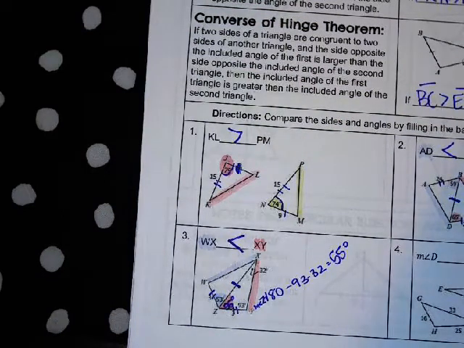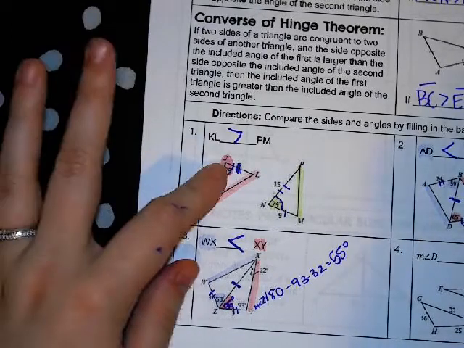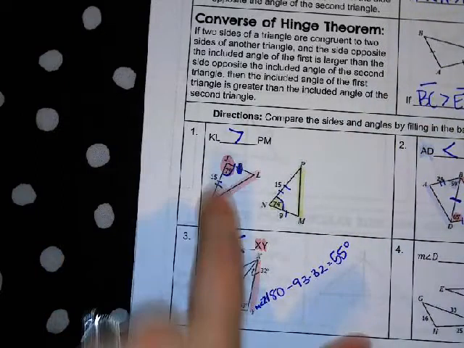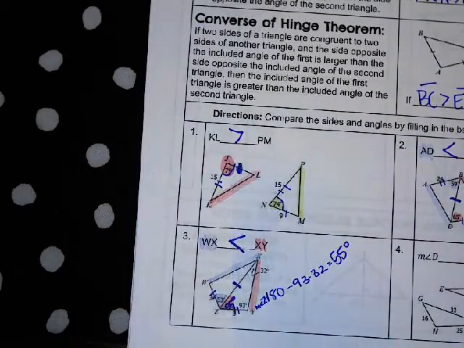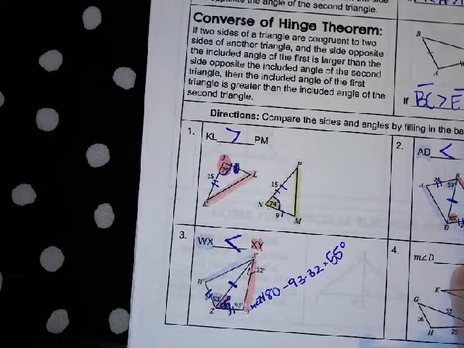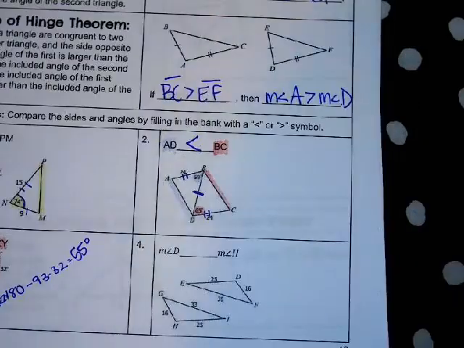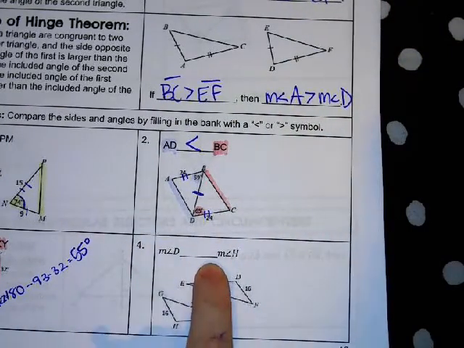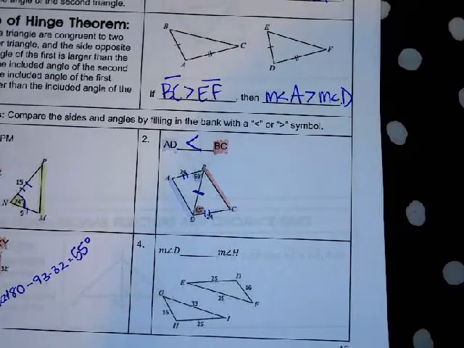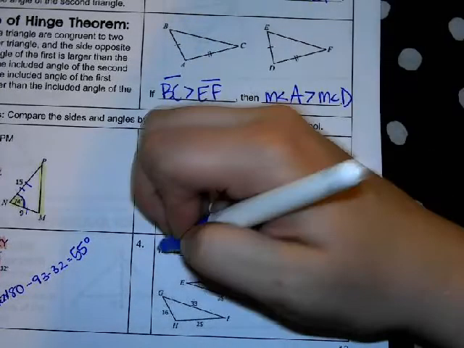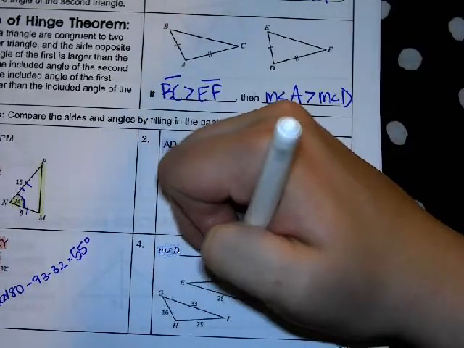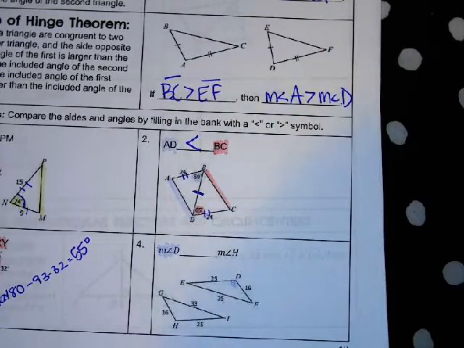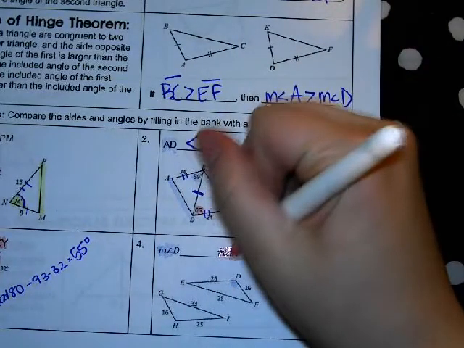Okay, let's try another one. Now, these 3 were all hinge theorems. I'm looking at the sides. Now I'm going to look for my angles. So there we go. Because I'm looking at my angles, I'm looking for the measure of angle D and the measure of angle H. So here in blue is angle D. Here in red is angle H.